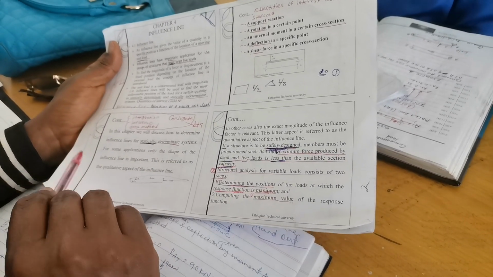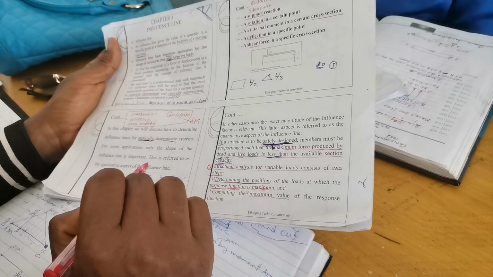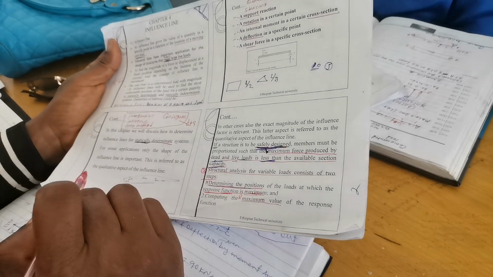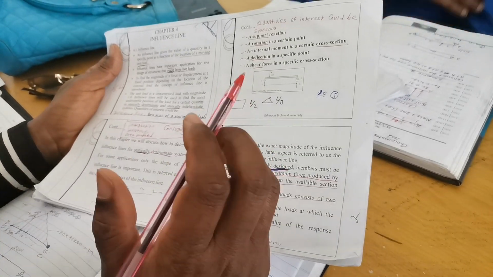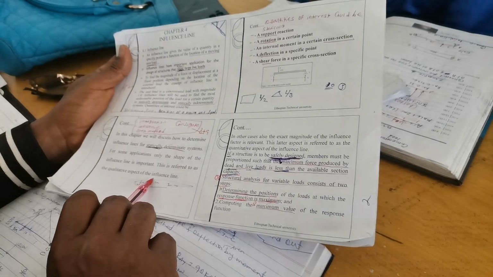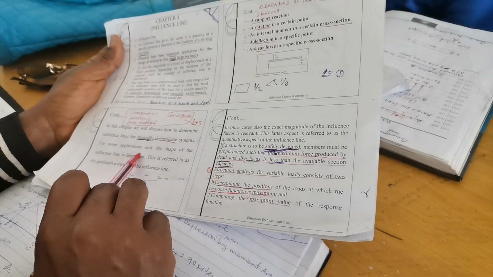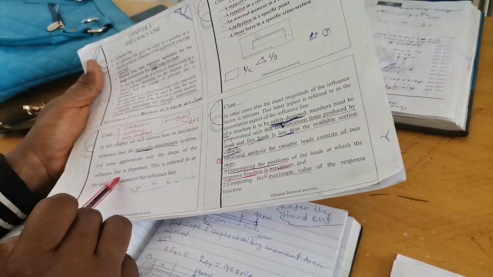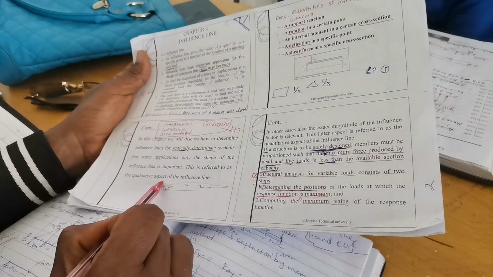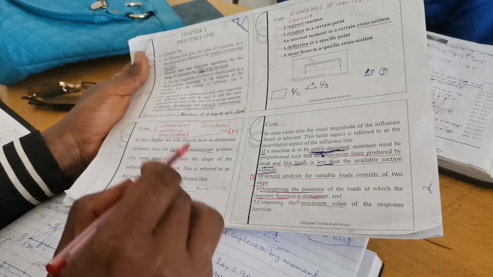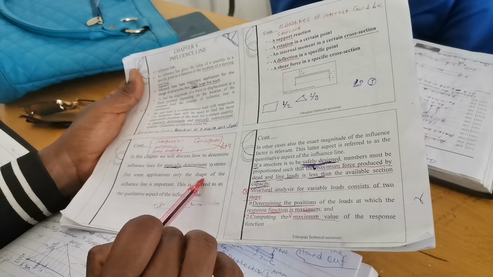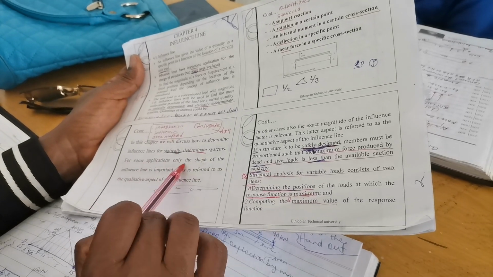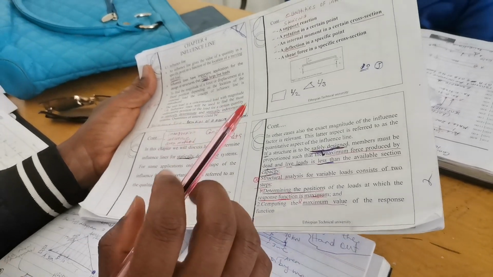For some applications, only the shape of the influence line is important. This is referred to as the qualitative aspect of the influence line. What does the qualitative aspect of influence line mean? For some applications, only the shape of the influence line is important. Qualitative aspect of the influence line ማለት ምን ማለት ነው? Application only the shape of the influence line.